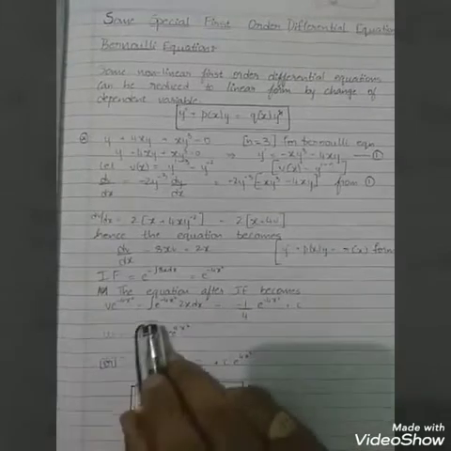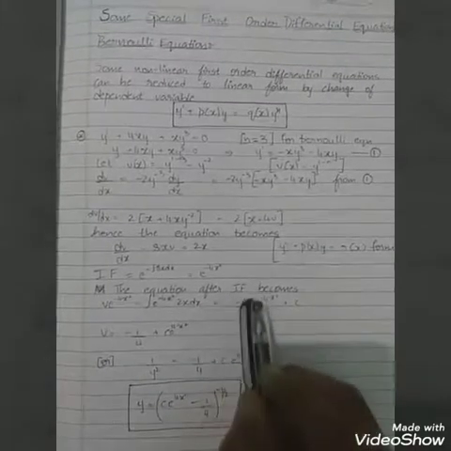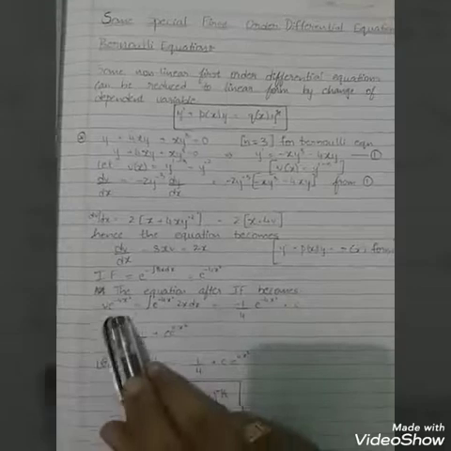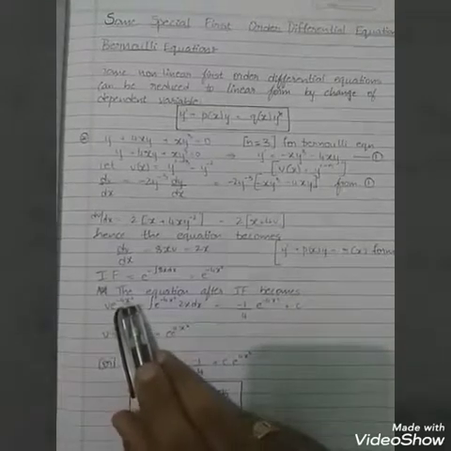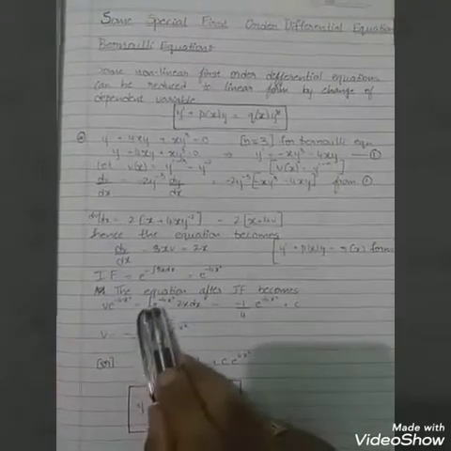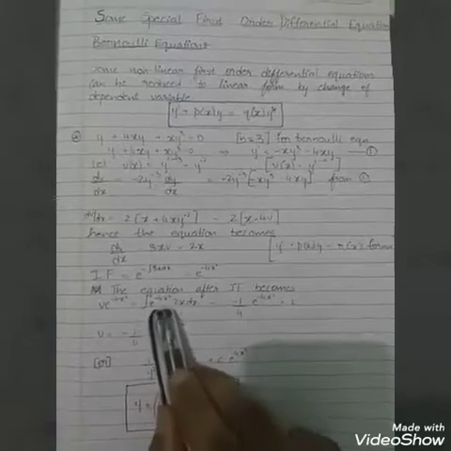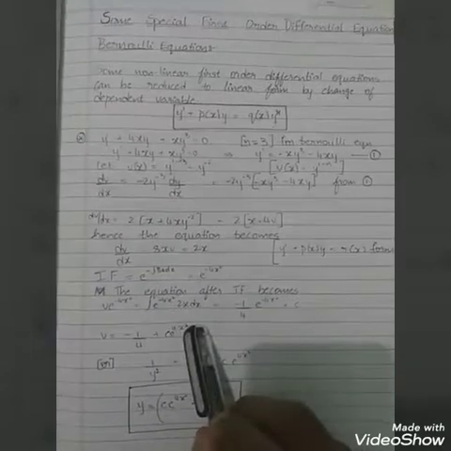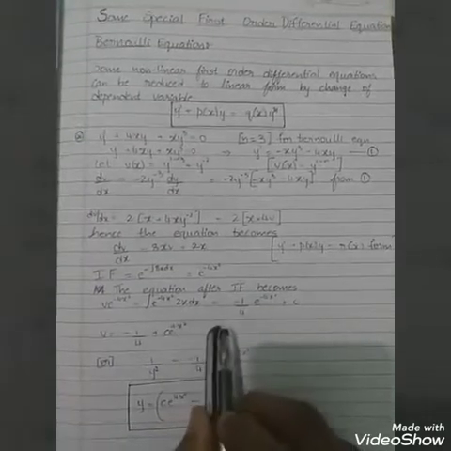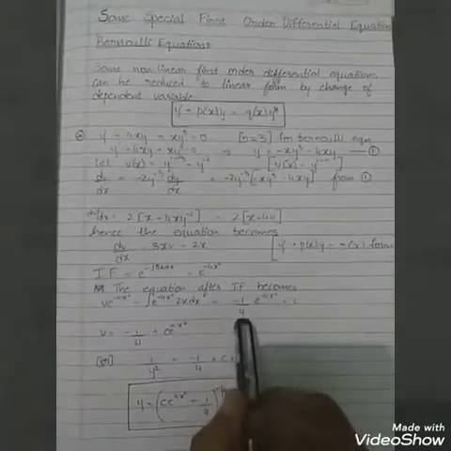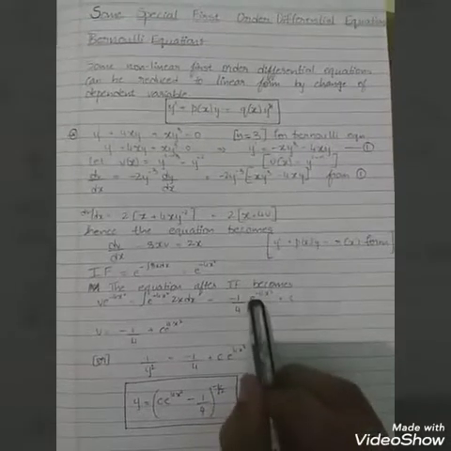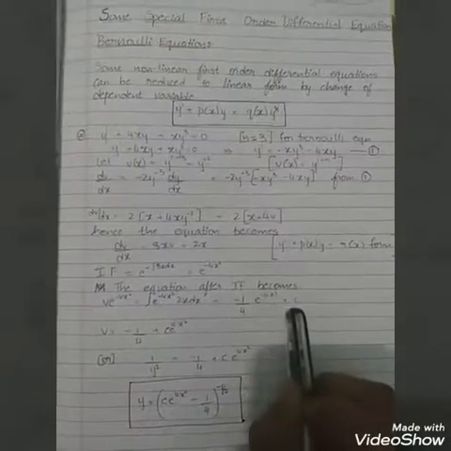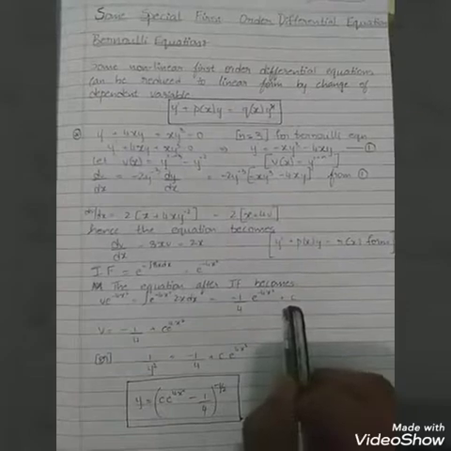Then the equation after multiplying with the integrating factor becomes v times e^(-4x^2) equal to the integral of e^(-4x^2) times 2x dx. After this integration, it becomes -1/4 e^(-4x^2) + c, wherein c is the integration constant.